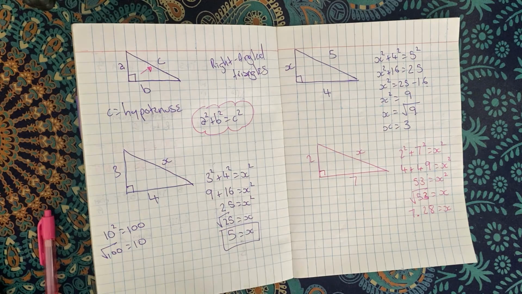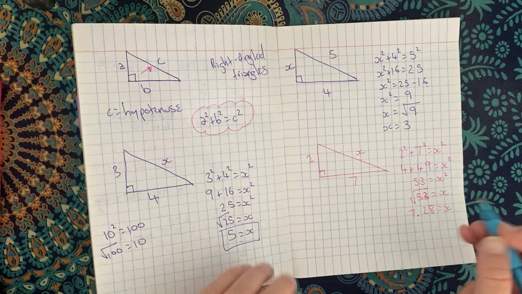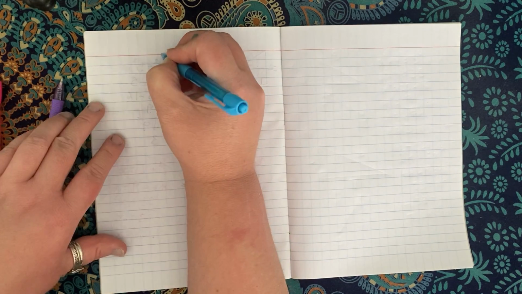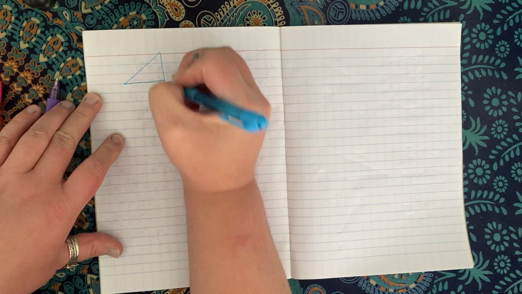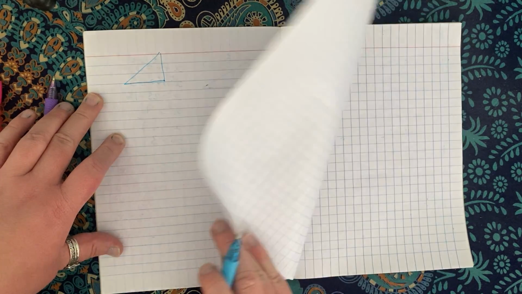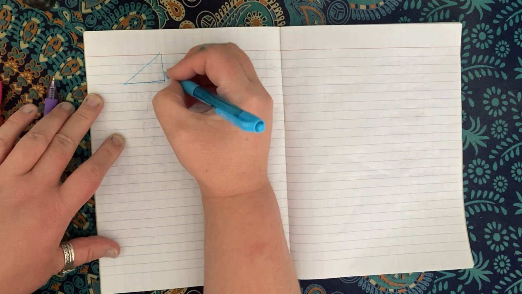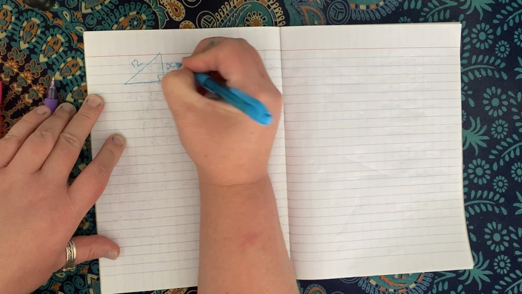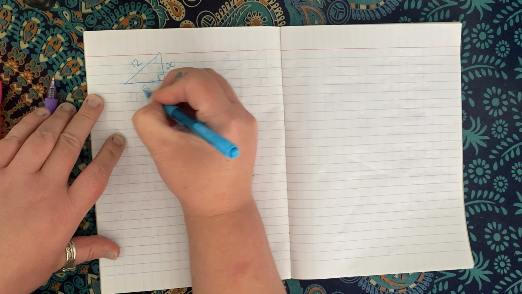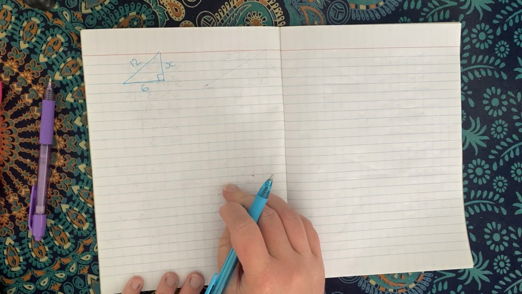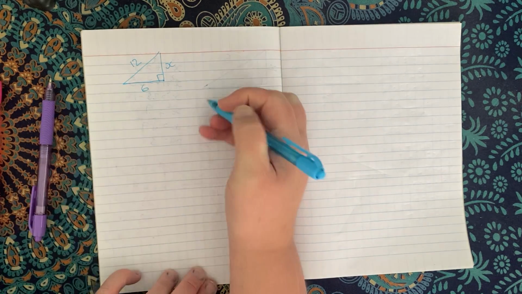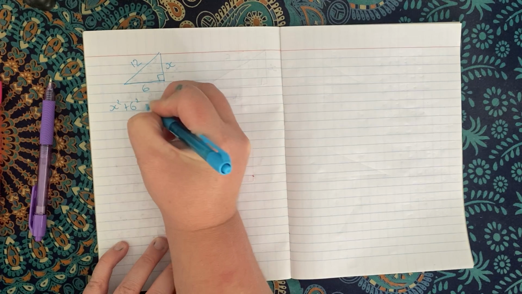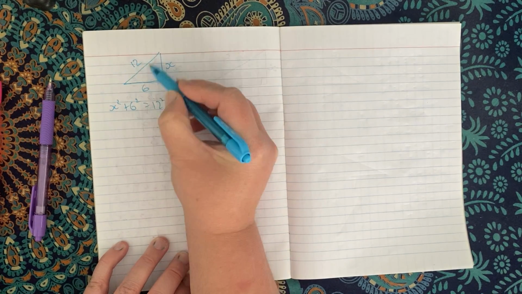Okay, let's do one more where the unknown is on the shorter side. Let's draw it backwards for argument's sake. Oh, why have I got lined paper instead of gridded? That's weird. Okay, so this one can be 12, this one can be x, and this one can be 6. I know that's not to scale, but who cares? I'm going to do the same thing. I'm going to say that x squared plus 6 squared equals 12 squared, because this is my hypotenuse.